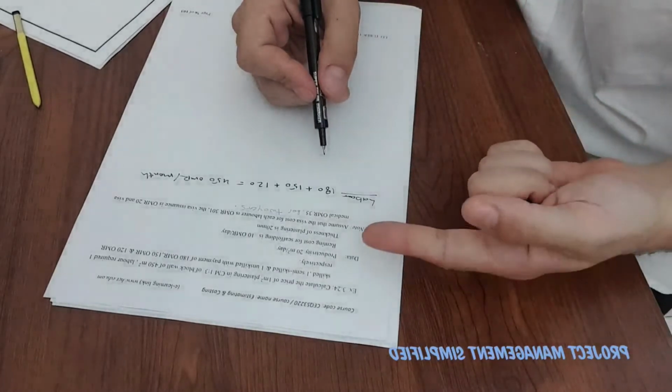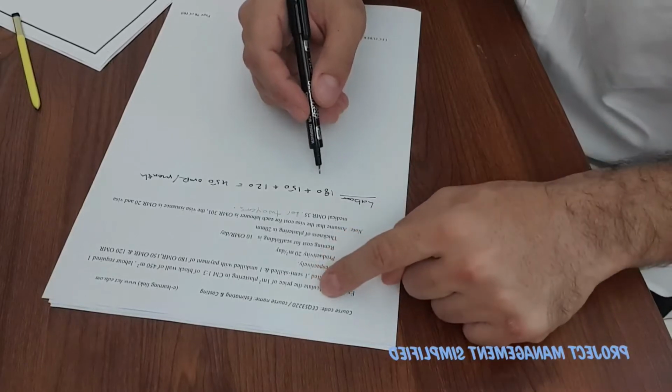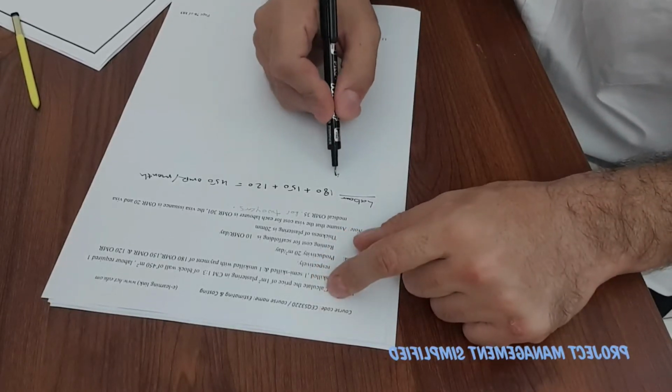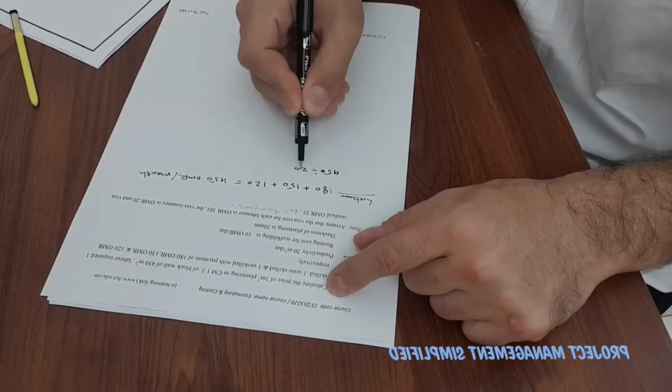And the productivity is also 20 square meter per day, and the project is like 450 square meters into 20.